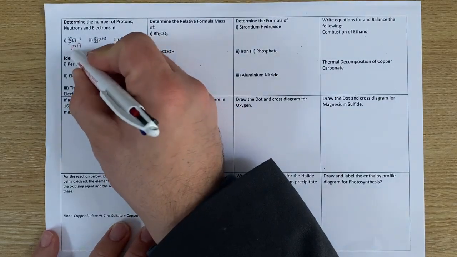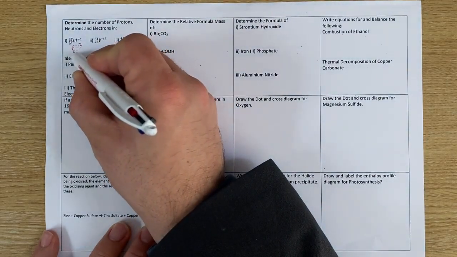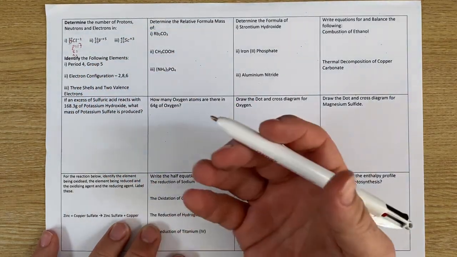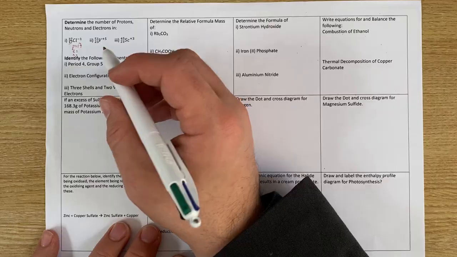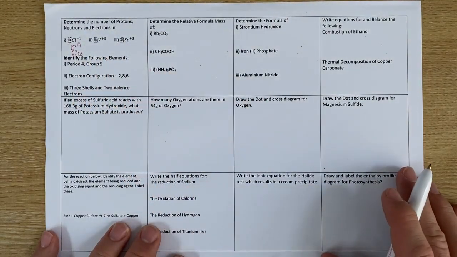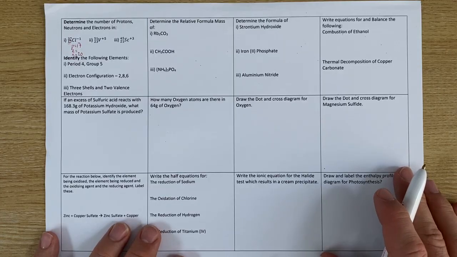The larger of the 2 numbers is the mass number. And so the mass number is the number of protons and neutrons added together. So you always just take the large number, take the small number from the large number, which in this case would give us 20. So 37 minus 17, that tells you the number of neutrons.